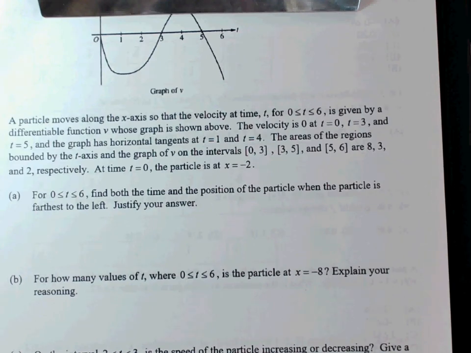Absolutely. I think we did this in class, that's what I was doing. Left would be min. Yes.